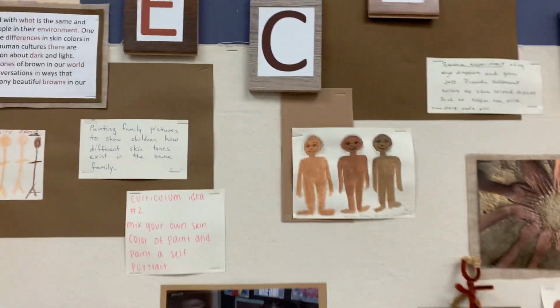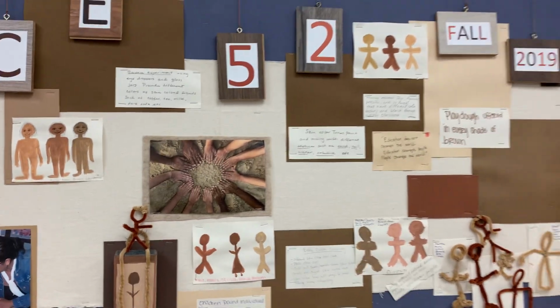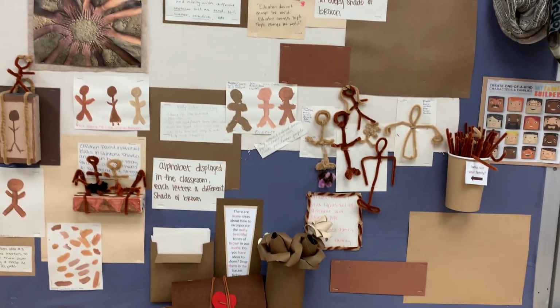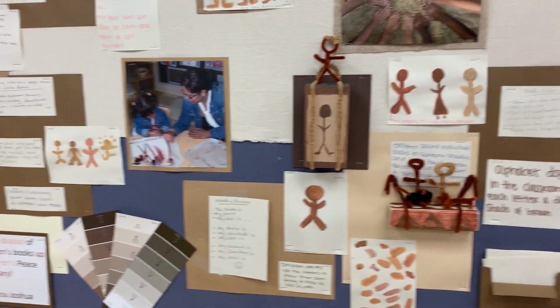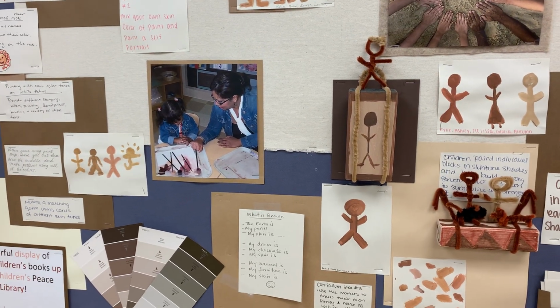So this is just a couple of ideas that are here on the board. I will include some of these as well in more specific form, but I wanted to encourage you to think about how are you including beautiful browns in your classroom?